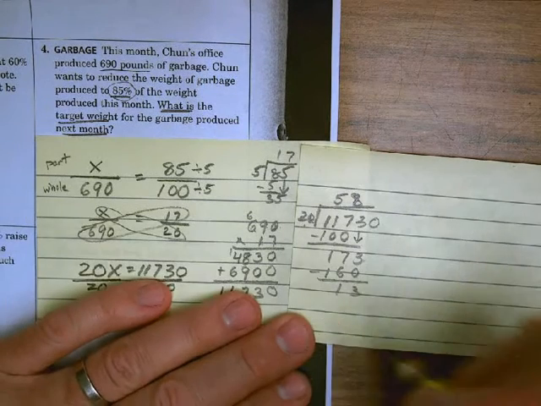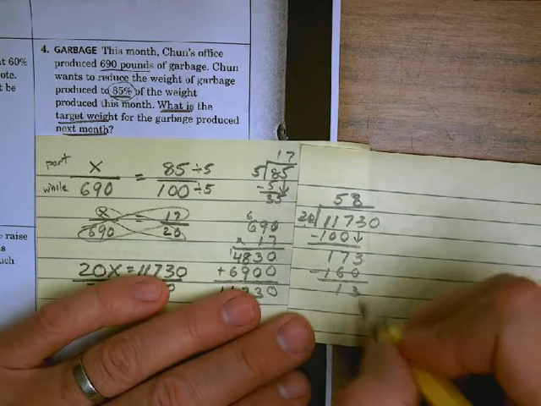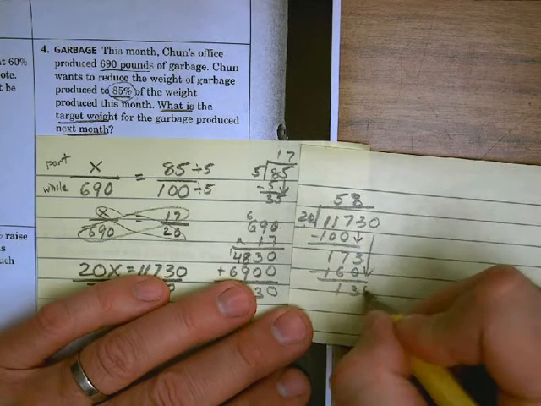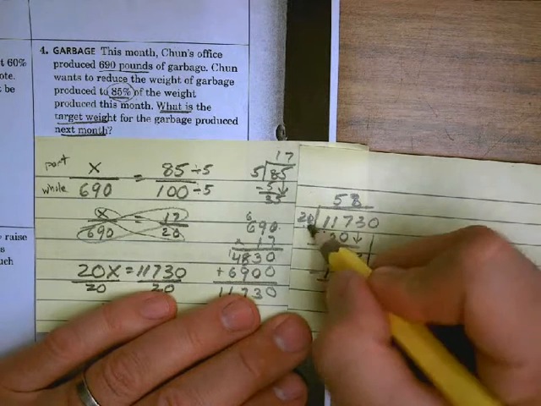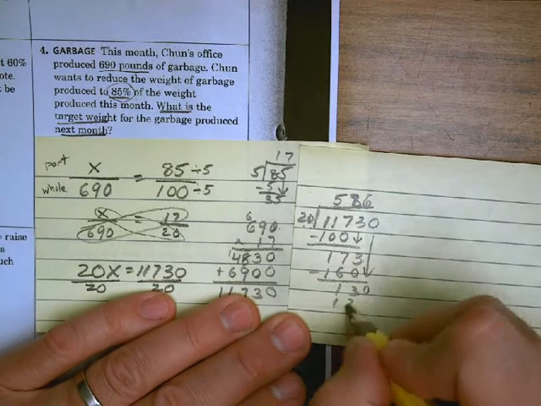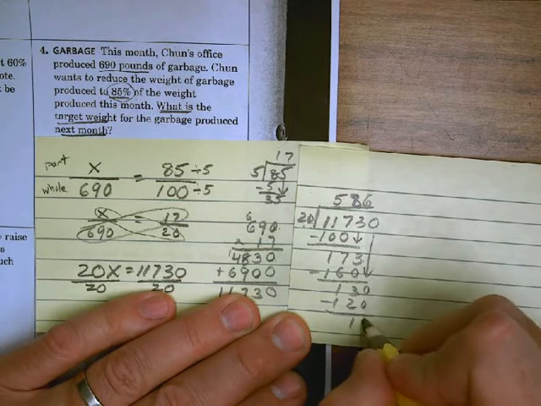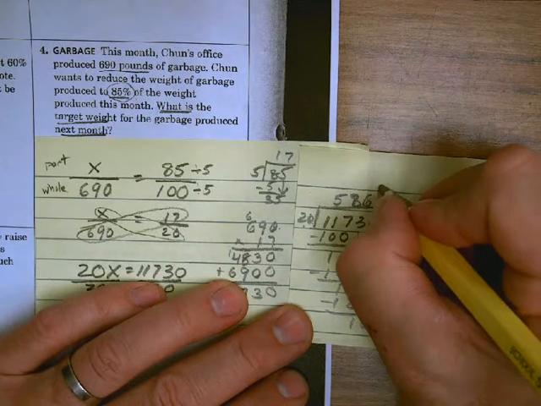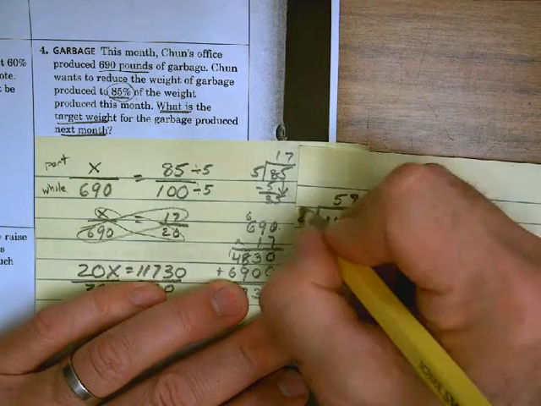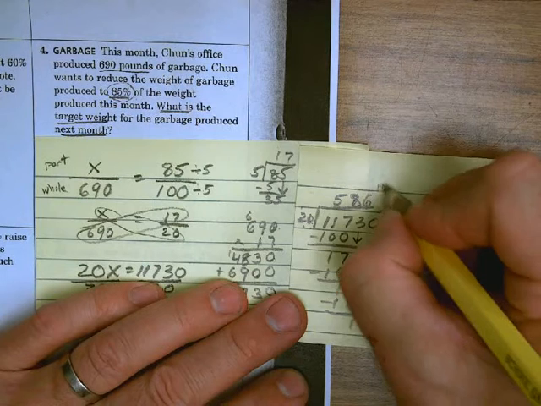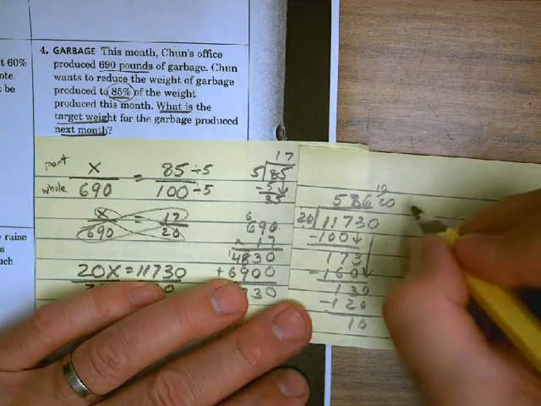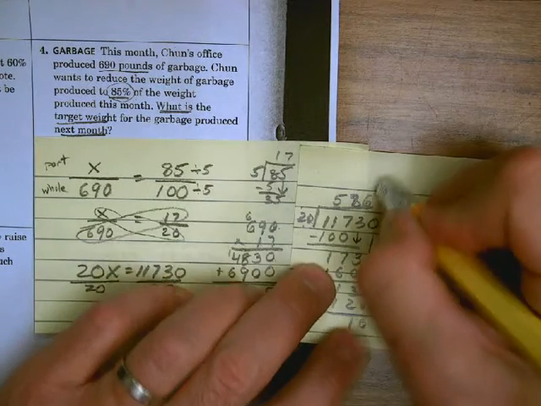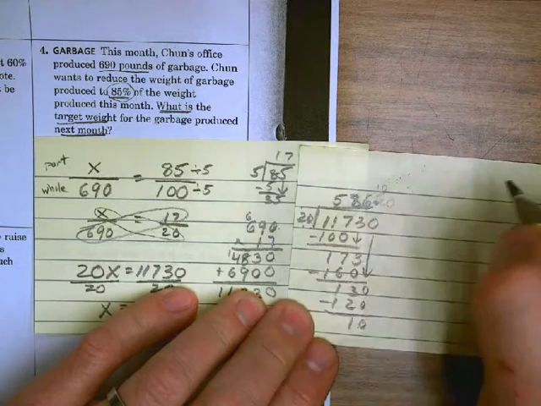How many times does 20 go into 13? Well, we bring the 0 down, and we know we can get 120 out of this by putting 6 times. Alright, and then we take it away, we got 10 left over. Alright, we'll have 586 and 10 20ths. And we know that 10 20ths is a half. Right? But if you didn't know that, you could add another 0, put a decimal point up here, and bring a 0 down here.